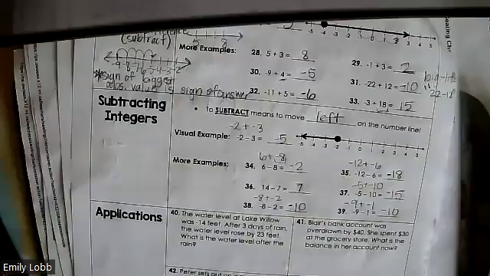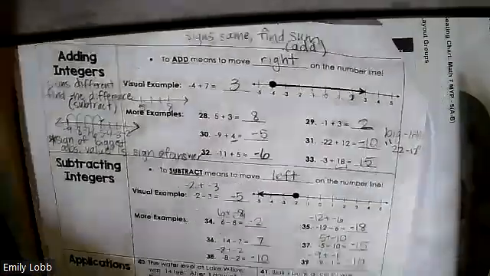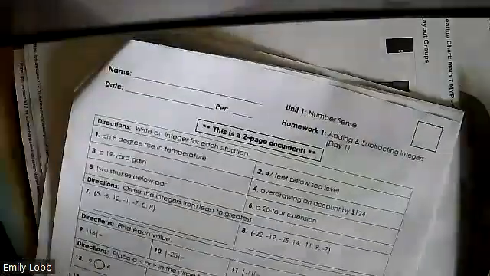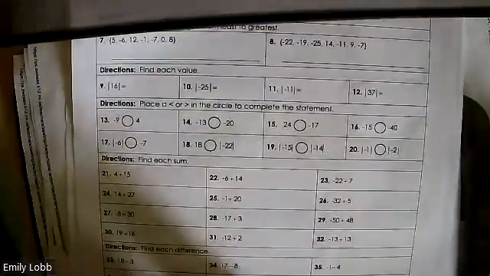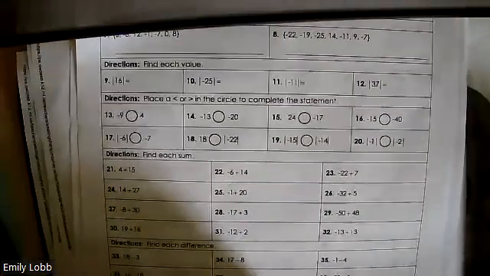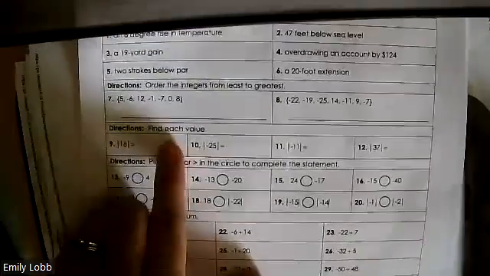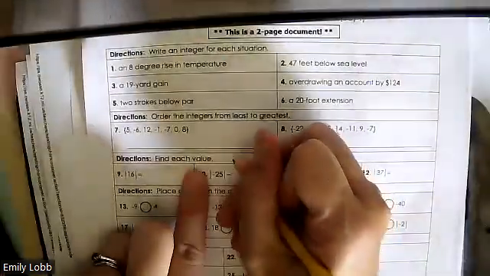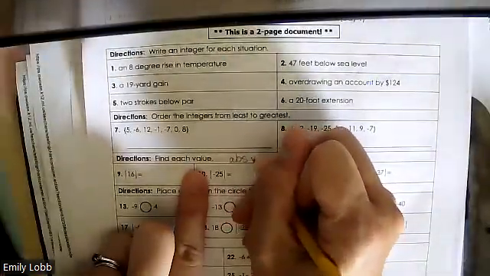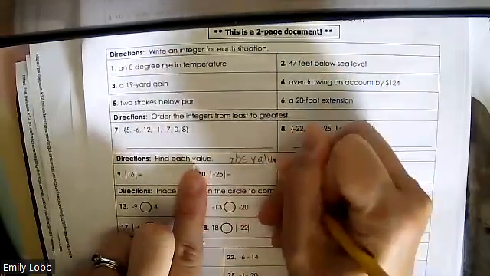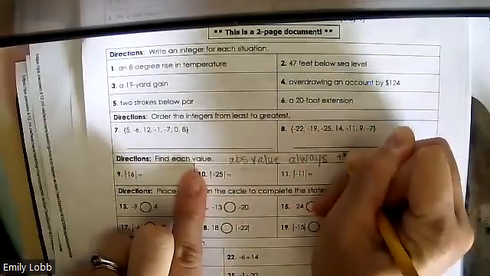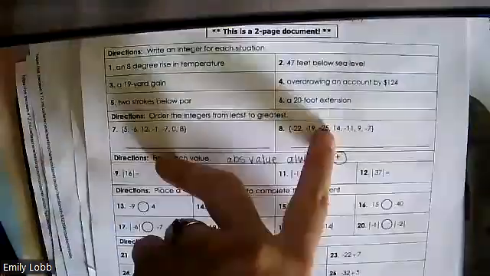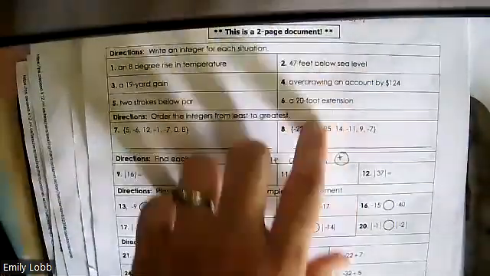So we have some practice here outside. You are going to work on page 3. So refer to pages 1 and 2 for help. Remember, when you're finding the absolute value, it is always what? Positive. Ordering things, these get a little bit tricky, just try.